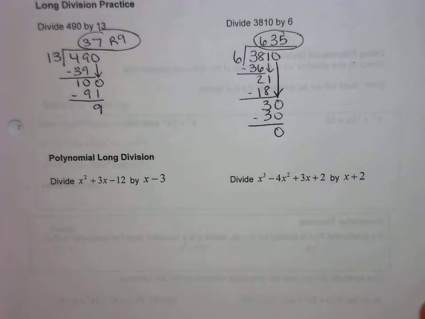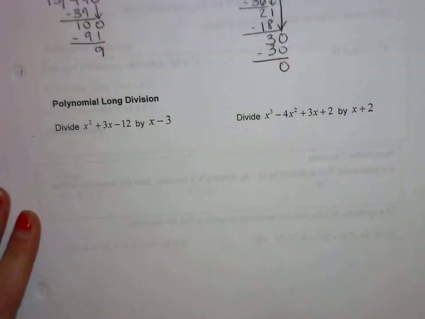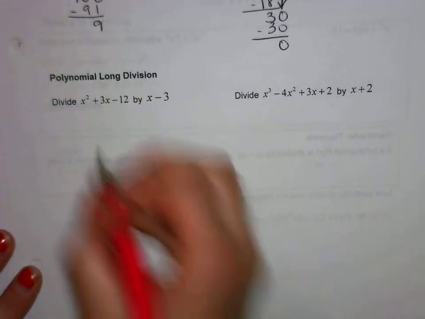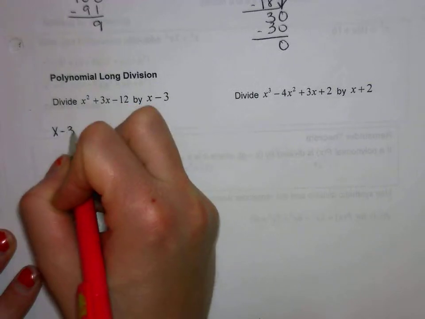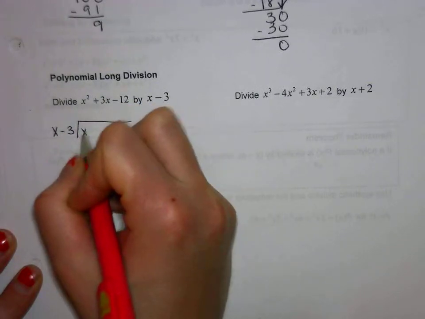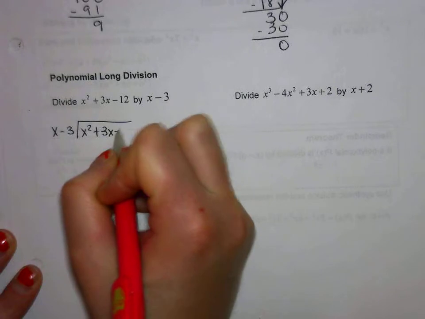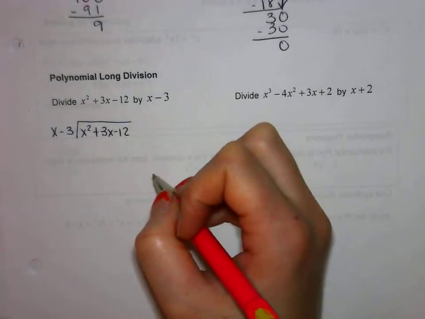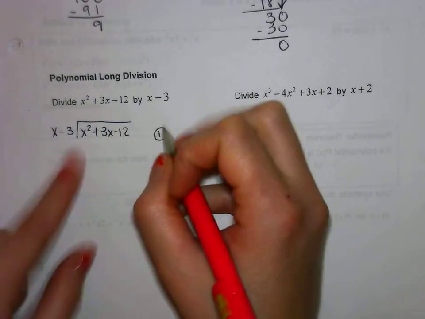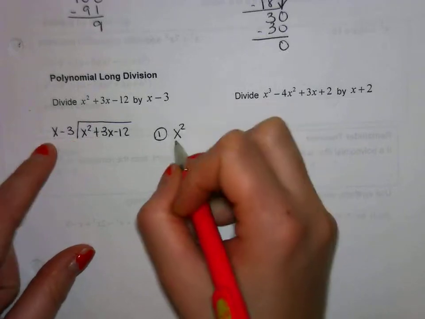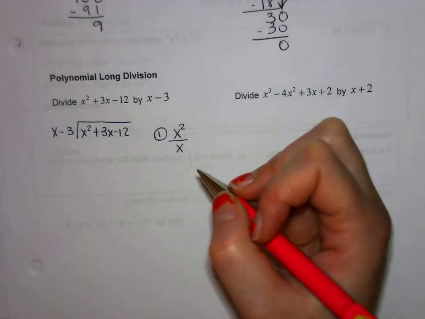So now let's look at dividing polynomials using long division. So first let's set up. Our divisor is x minus 3. Our dividend is x squared plus 3x minus 12. So our first step is to divide the first term of our dividend by the first term of our divisor.